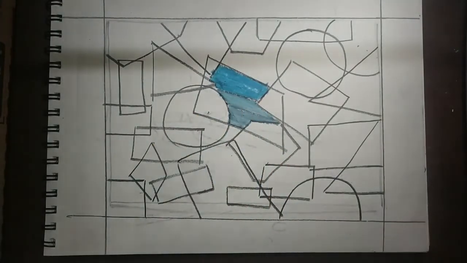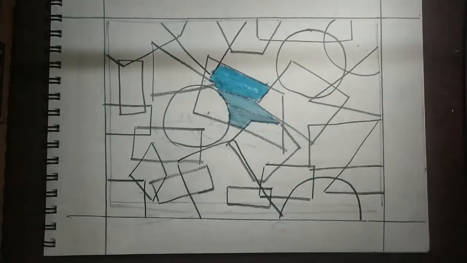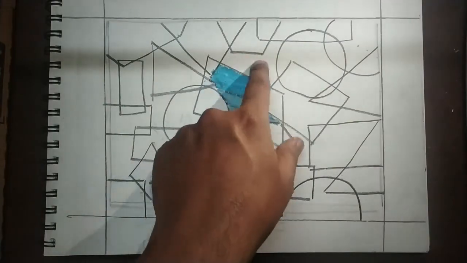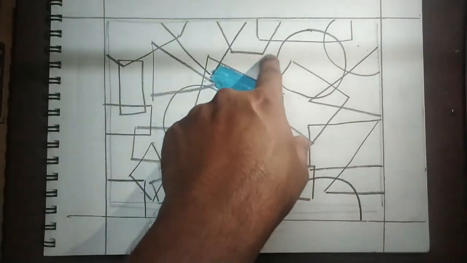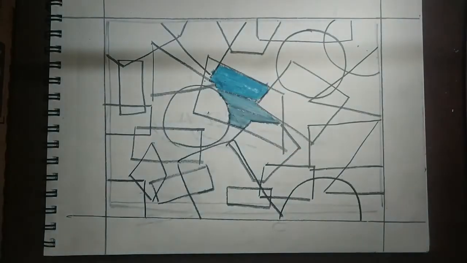Okay, that's how you have to color this entire drawing. Okay, if there is no geometrical space, for example there is no geometrical space here, leave it white, no problem. Here also no geometrical shape, leave it white. That will be the breathing space for the painting. Okay, I'm going to show you one more color.